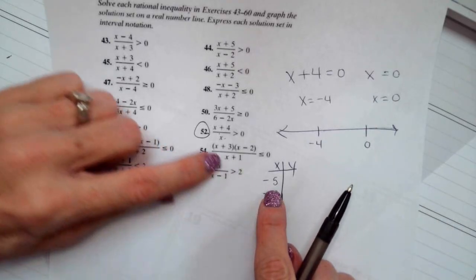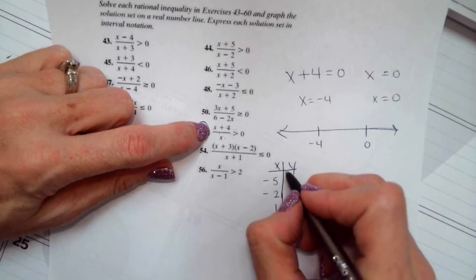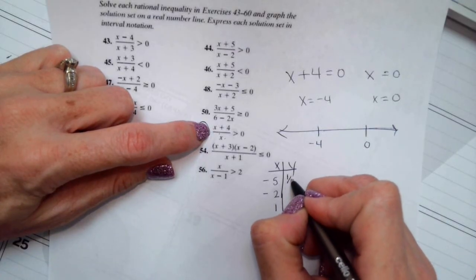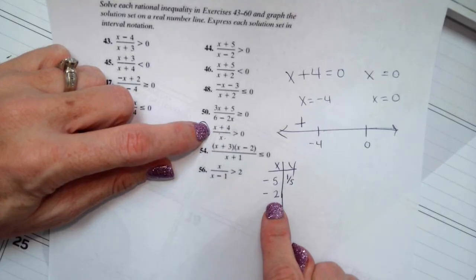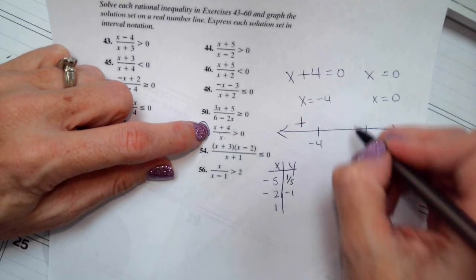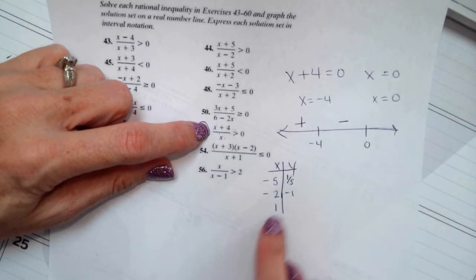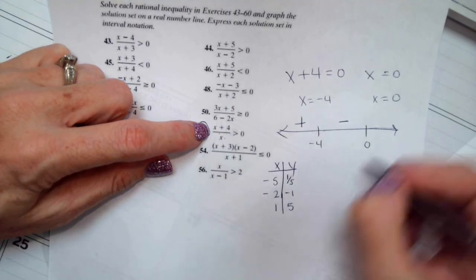So plugging this in, negative 5 plus 4 is negative 1, over negative 5 is going to give me a positive 1/5. Negative 2 plus 4 is 2, and then 2 divided by negative 2 is negative 1. And then plugging in 1, 1 plus 4 is 5, 5 divided by 1 is 5.